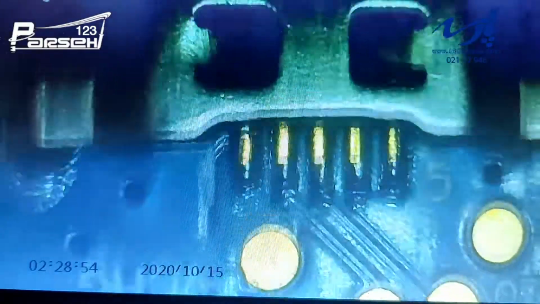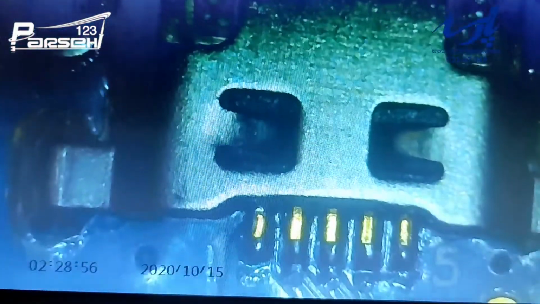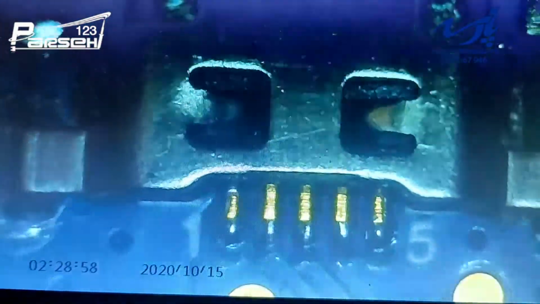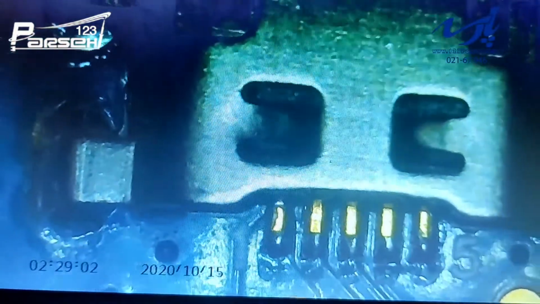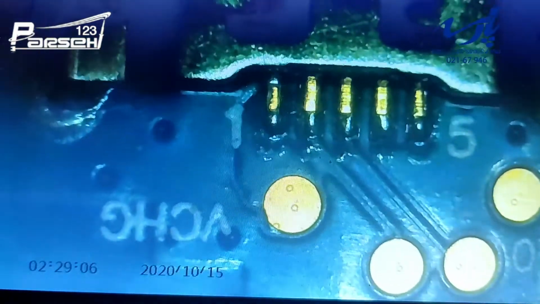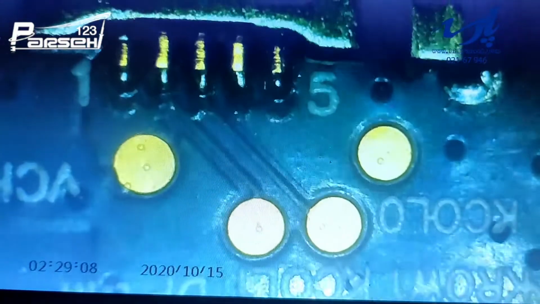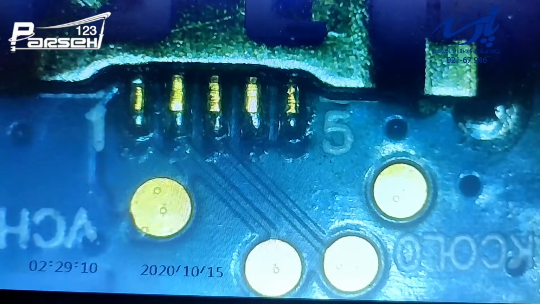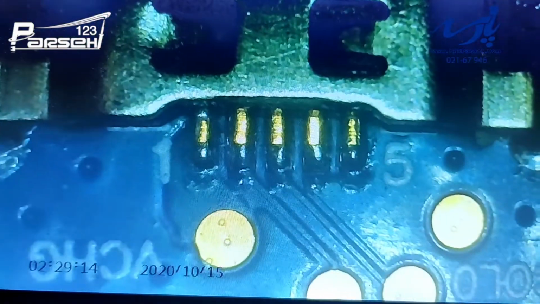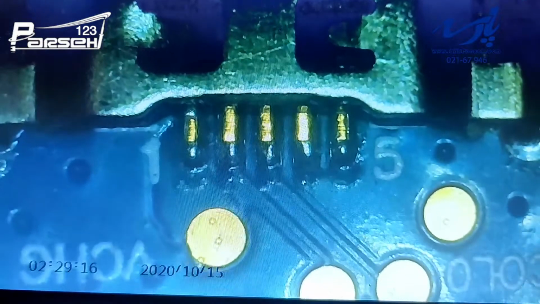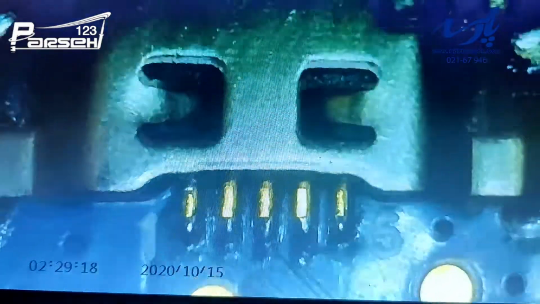First things first, there are two types of charging ports out there: the regular ones, the micro USBs, and of course the Type-C. Both of them use the same methods for charging the phone. There are actually 4 very important pins right behind the charging port, as you can see right here. I'm going to show you another one.